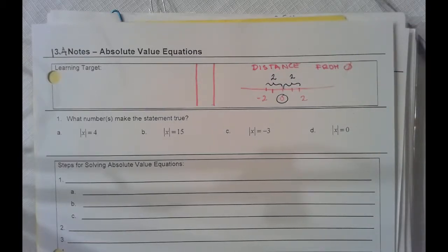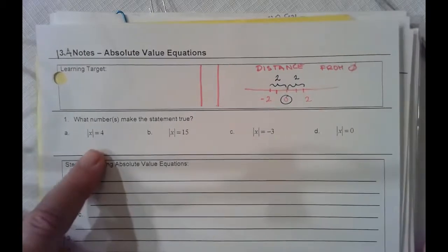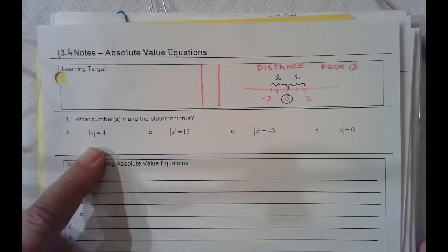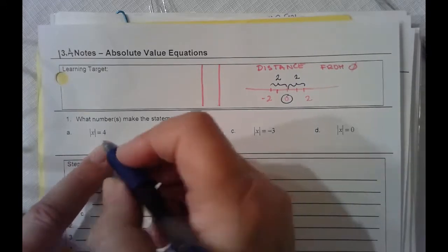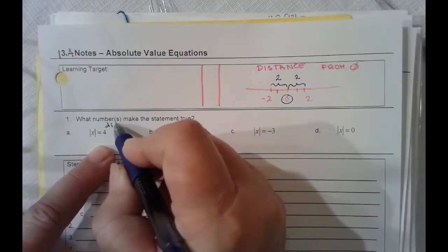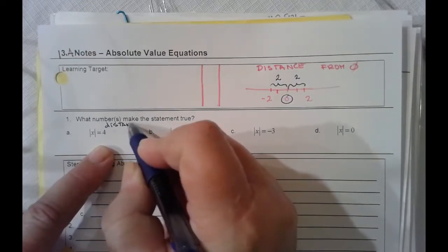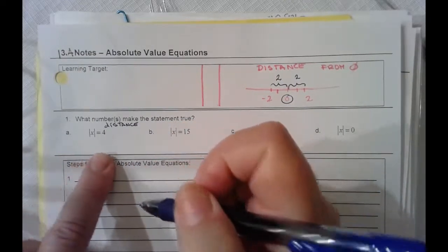So, for example, if I'm looking for some number x that has a distance of 4, what two possibilities do I have?